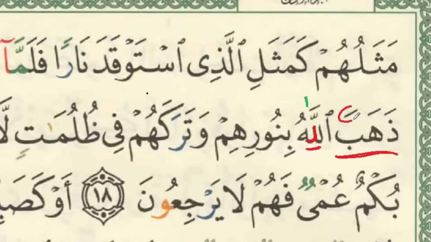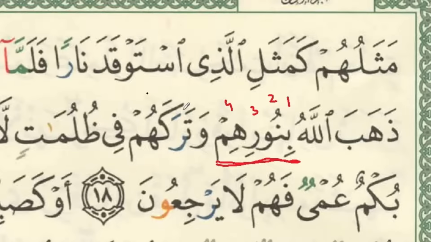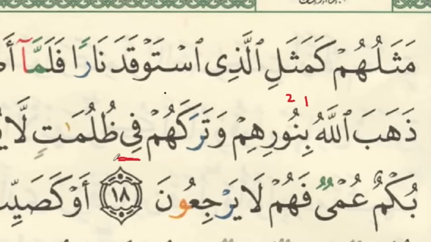If the previous letter has fatha or dhamma, in both cases we pronounce letter lam in the name of Allah with a heavy sound. I hope you got it. Now we can pronounce these 2 words together. It becomes dhahaballahu. Next is binurihim. Binurihim wa tarakahum fi.